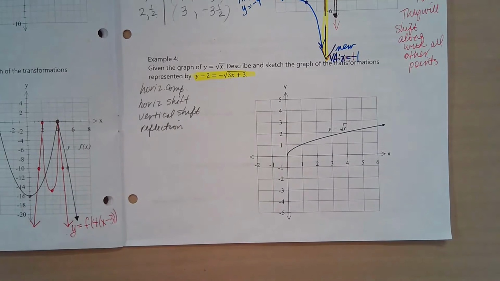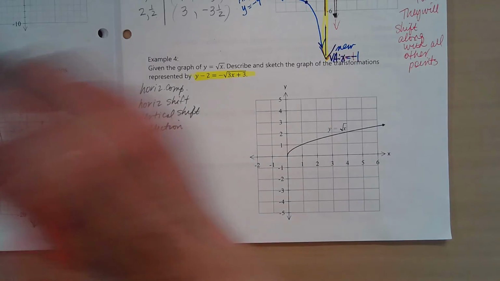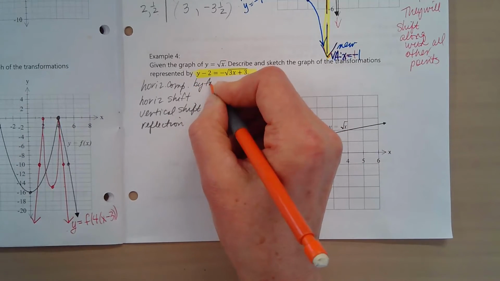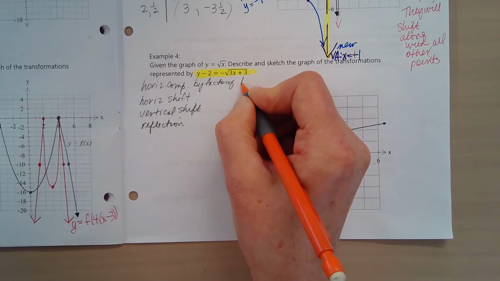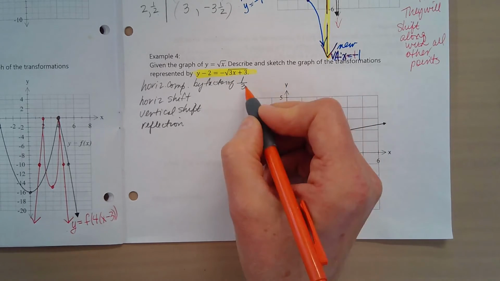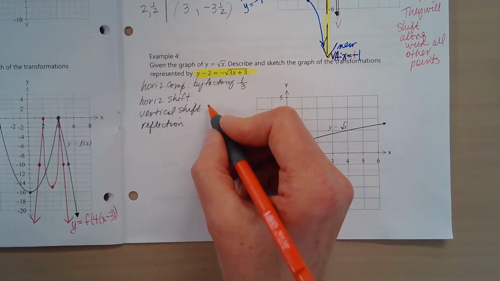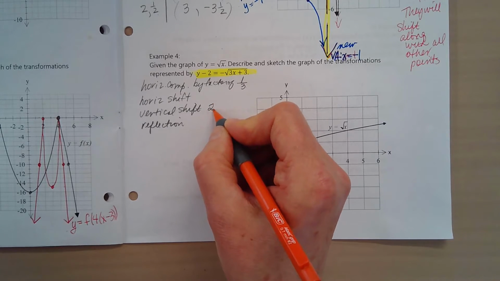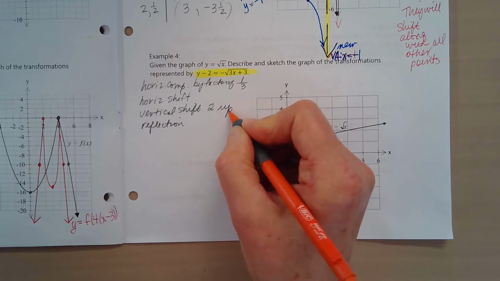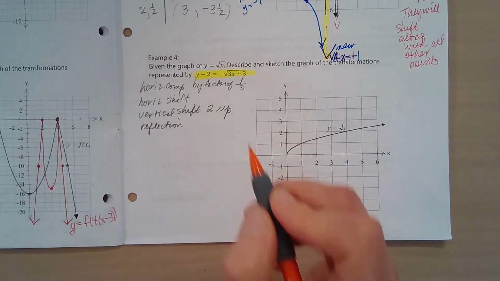Okay. I have, just not being very specific yet, a horizontal compression, agree? Horizontal shift? Vertical shift? Reflection. Okay, so now we have to actually be a little more precise. Horizontal compression by factor of 1 over 3, right? That's the math that we're going to do, right? Horizontal, let's leave that one. Vertical shift 2 up.